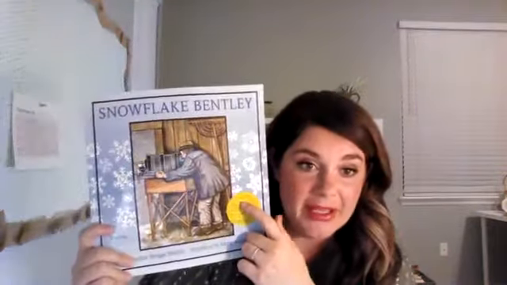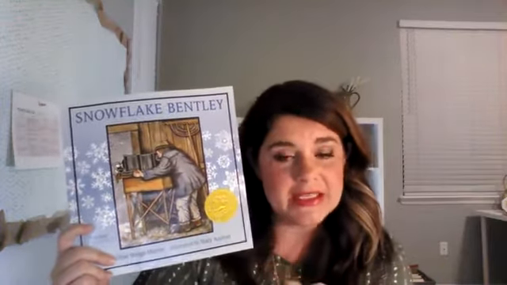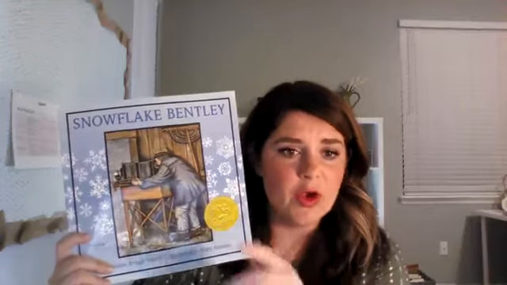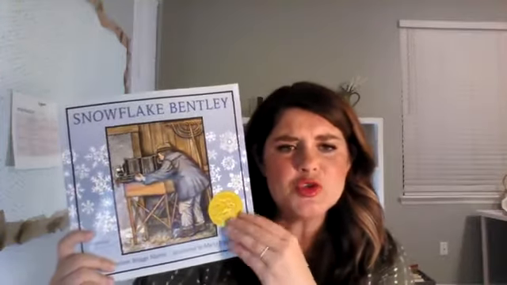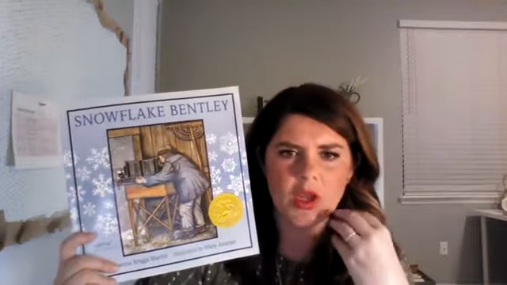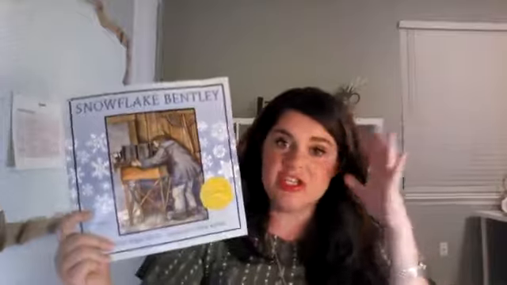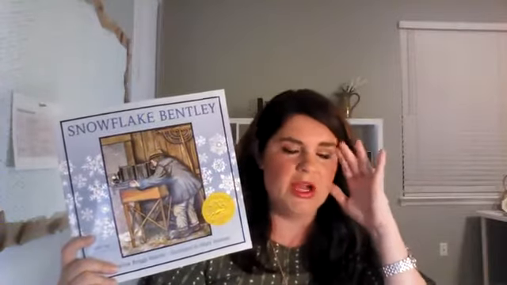And anytime that you can get a Caldecott winner, like Snowflake Bentley was a Caldecott winner, anytime you can pick that up, that almost immediately makes it a great book for a close read, because even if the story may not have a lot of intrigue or a lot of depth to it, like Snowflake Bentley isn't necessarily a life-changing story where you read it and you're just like, oh my gosh, my whole view of the world has changed.